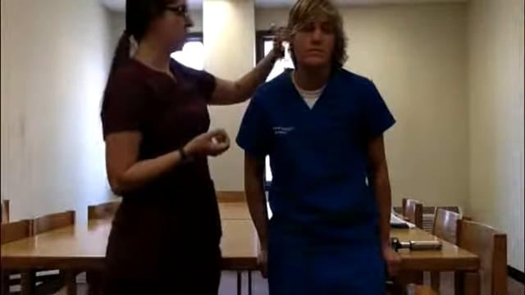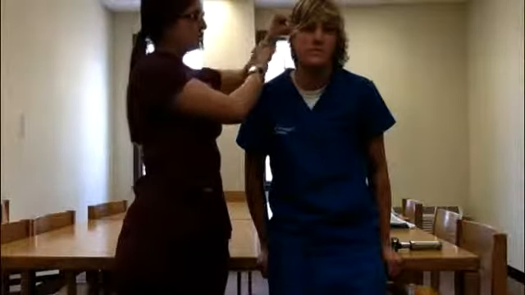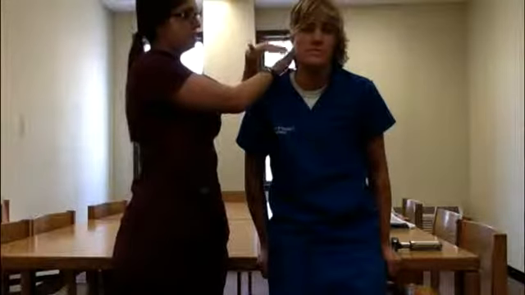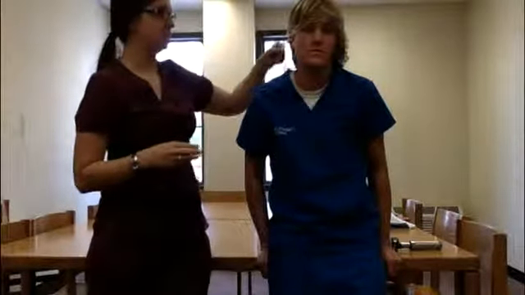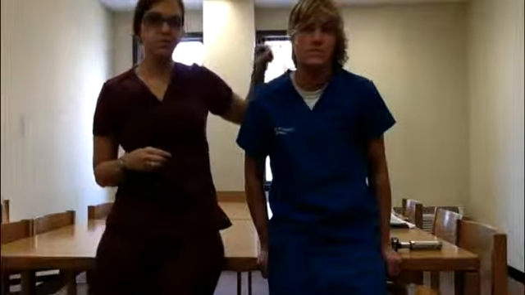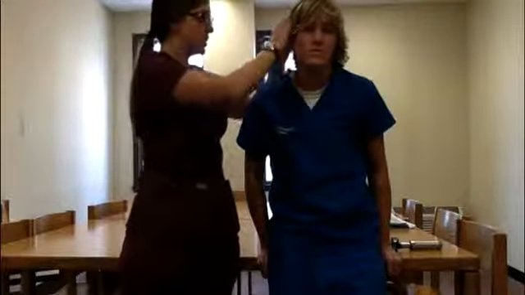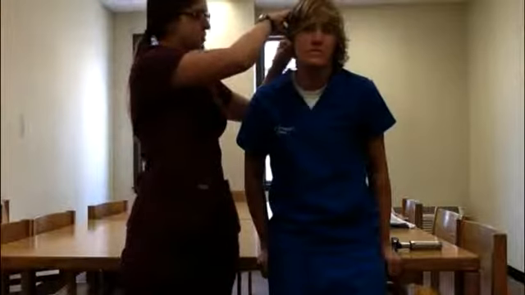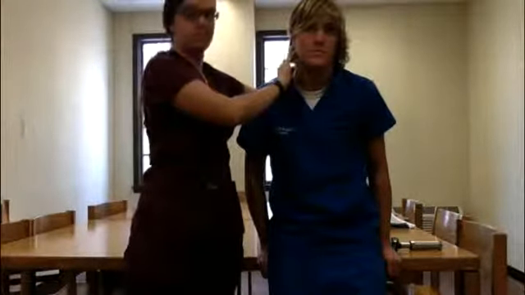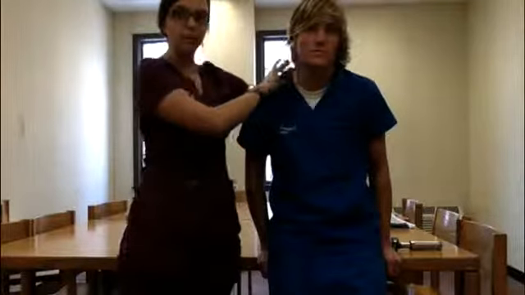I would want to look at the color of it. Is the color of this actual external ear the same color as the face and the neck? If not, it could indicate perfusion problems. I would also want to palpate the auricles for any nodules, masses, or lesions. And I would do the same with the mastoid around it. And I'm not noting any right now.